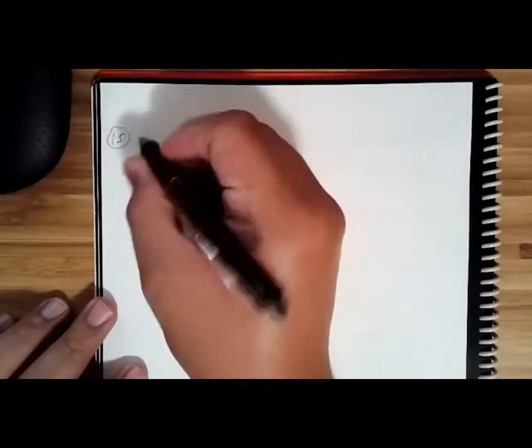Okay, 15. 15 is similar, except this time you're actually proving something. But the type of work will be similar.